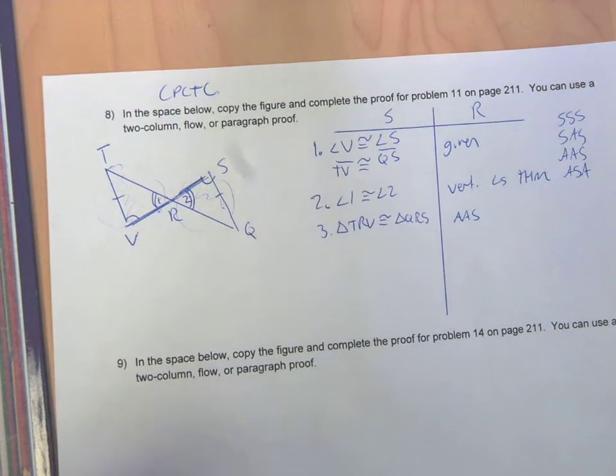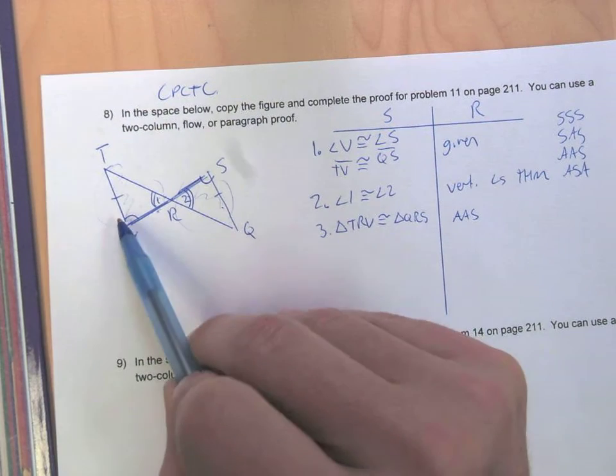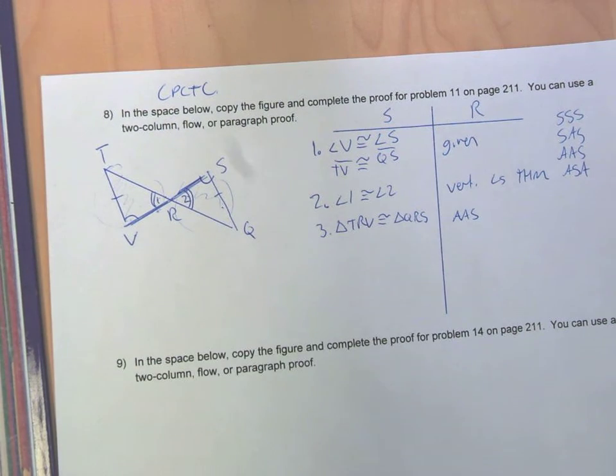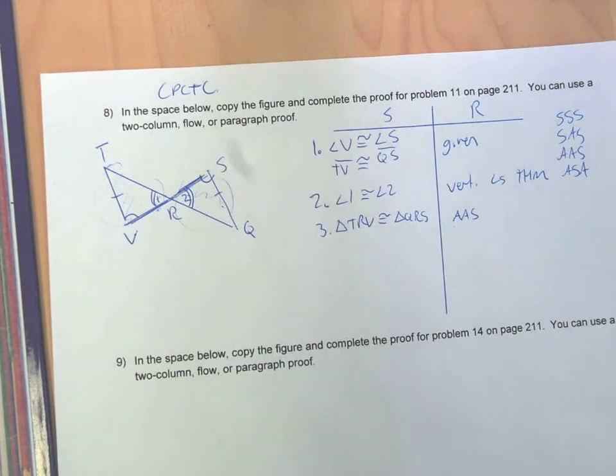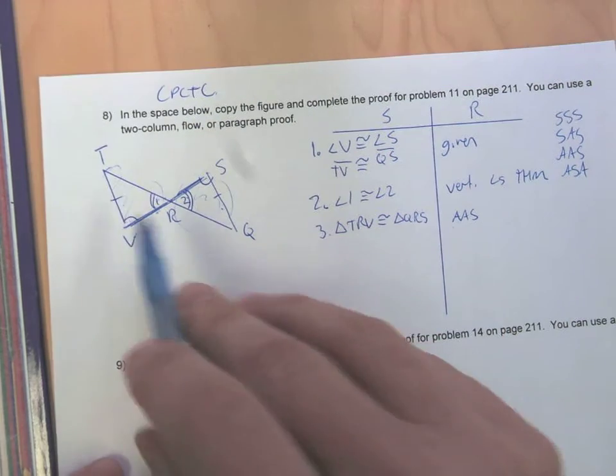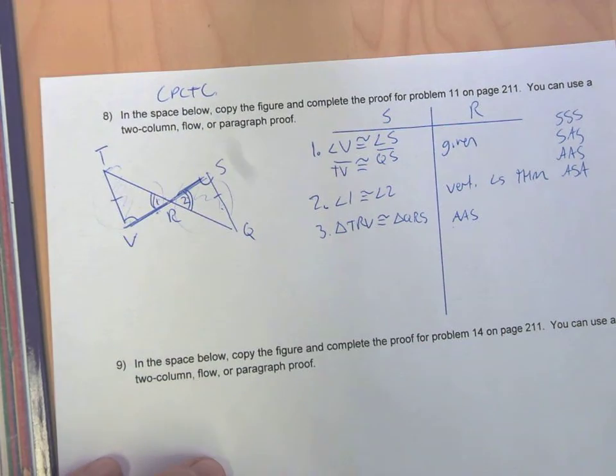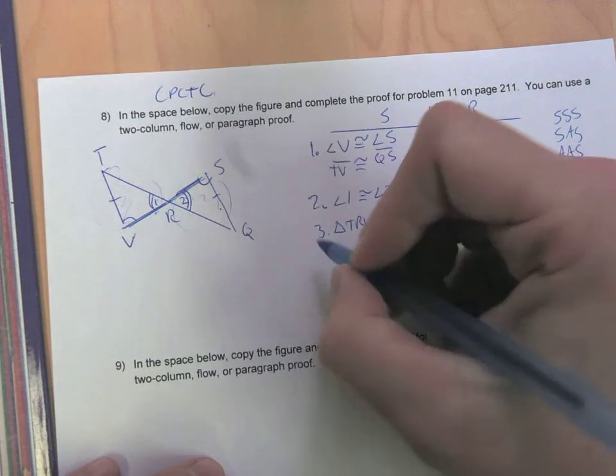Okay, but remember, for congruent triangles there's 6 pieces of information. That's the definition of congruent triangles. If 2 triangles are congruent, then you have 3 sides congruent to 3 sides and 3 angles congruent to 3 angles. So we start out with a minimum amount of information, AAS, and then once we prove those triangles congruent, we get all the other pieces.